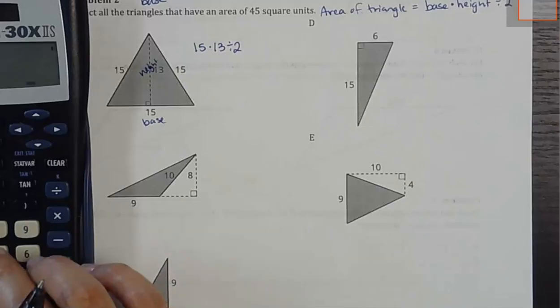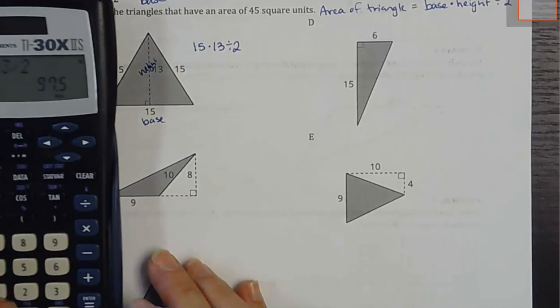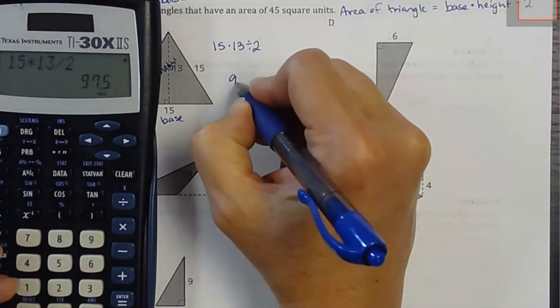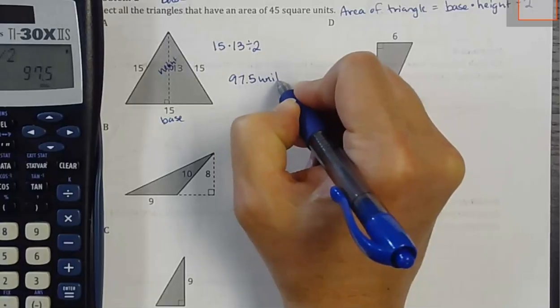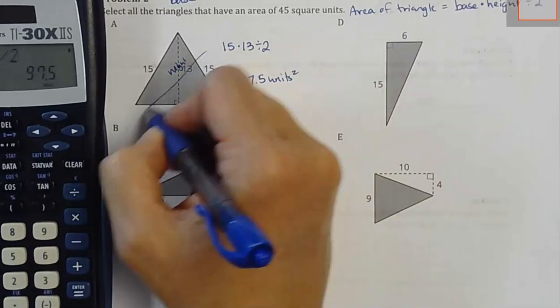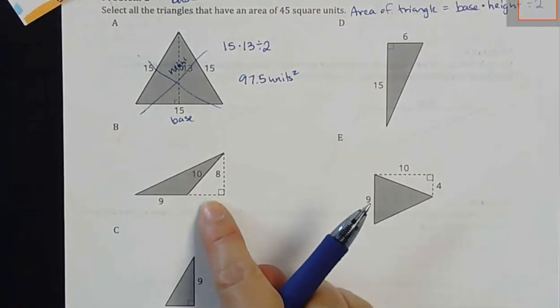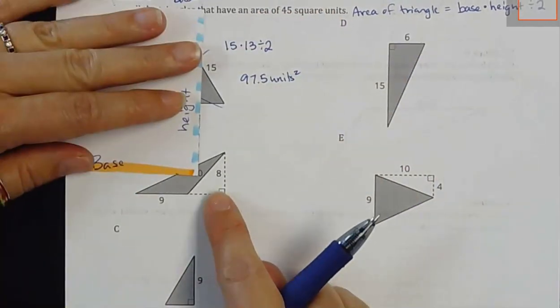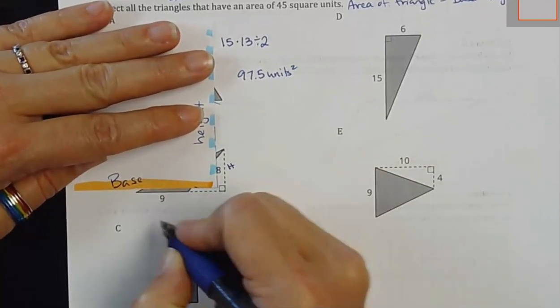Oh, clear that out. My calculator was not set right. 15 times 13 divided by 2 is going to give me 97.5. So not 45, so I know it's not this one. Okay, this one, again, we're going to find the height and base, so this is my height, this is my base.